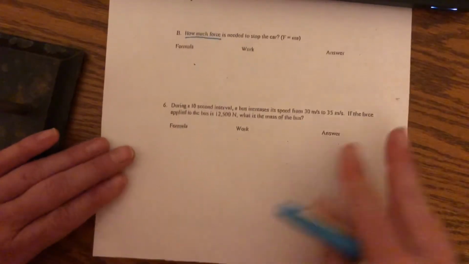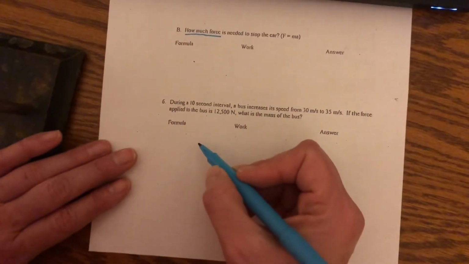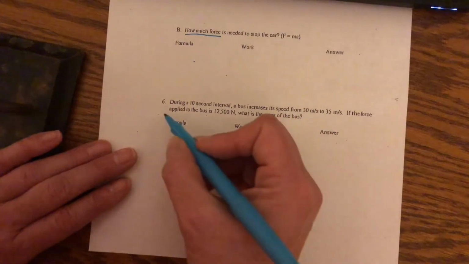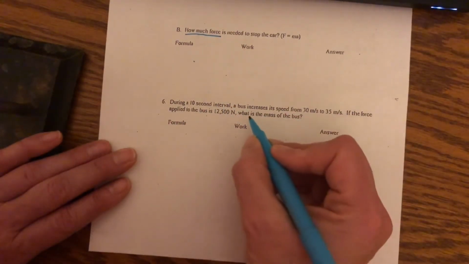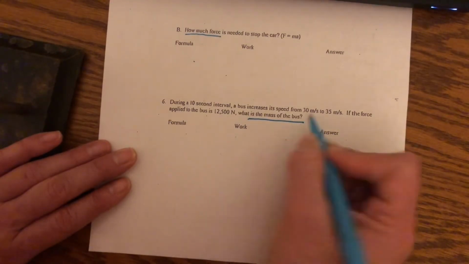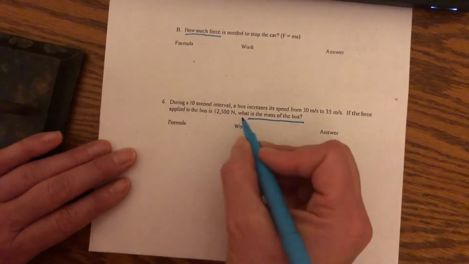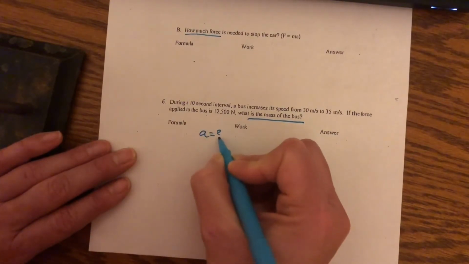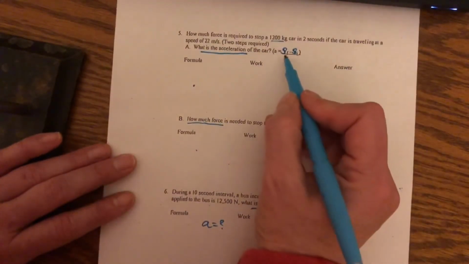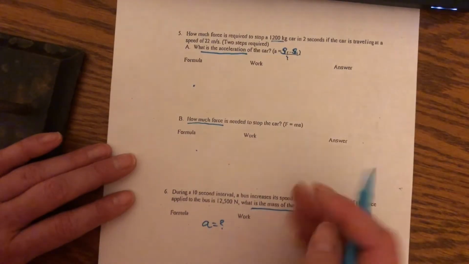Finally, this last one, number 6, is a tricky one. Again, it's a 2-part one. The question is, what is the mass of the bus? The first thing you're going to have to do is figure out acceleration. We don't know what acceleration is, so you're going to use this formula to find acceleration.